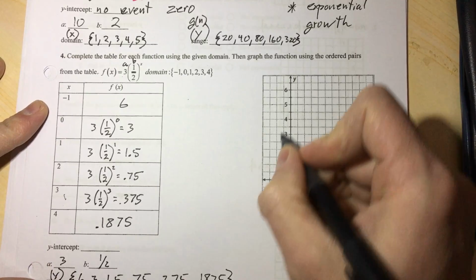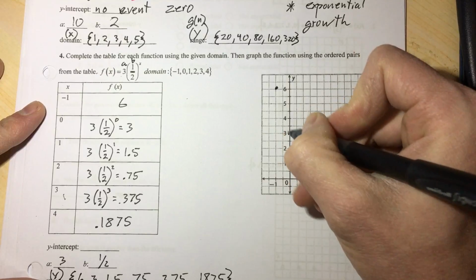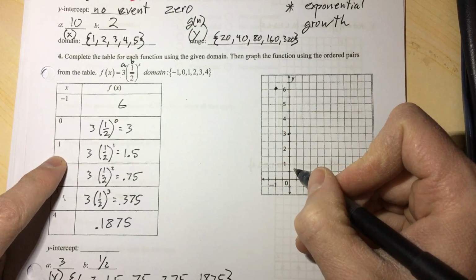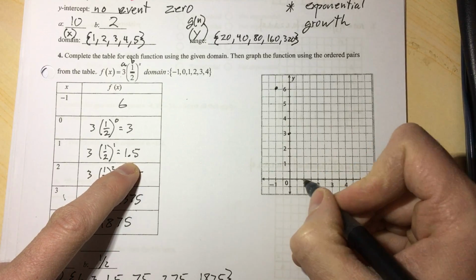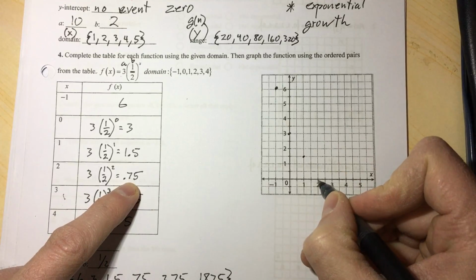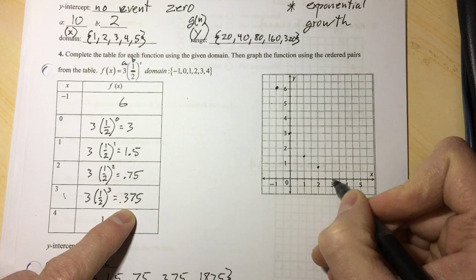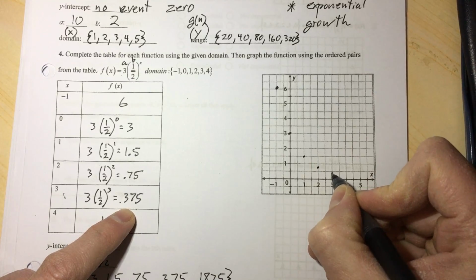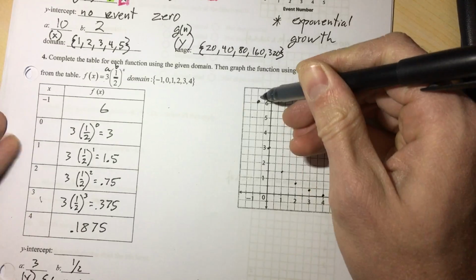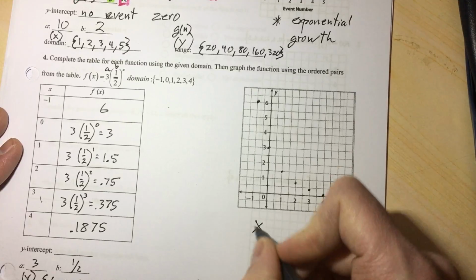So we've got -1, 6, 0, 3, and you can see we're halving it each time. And then we have 1, 1.5, 2, 0.75, so it's somewhere in here. And then we're gonna half that. So 3, and then we've got somewhere around here, and then 0.1875 for 4. So you can see that this one's actually getting smaller, right? So this one is called exponential decay.